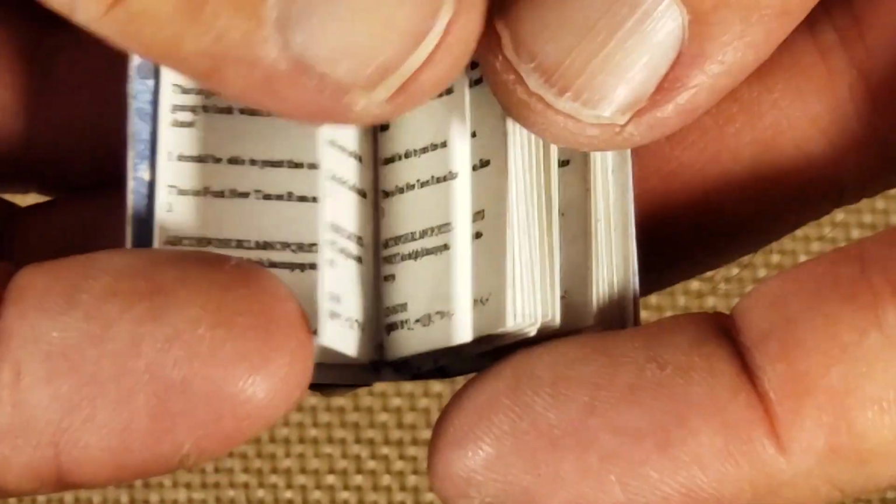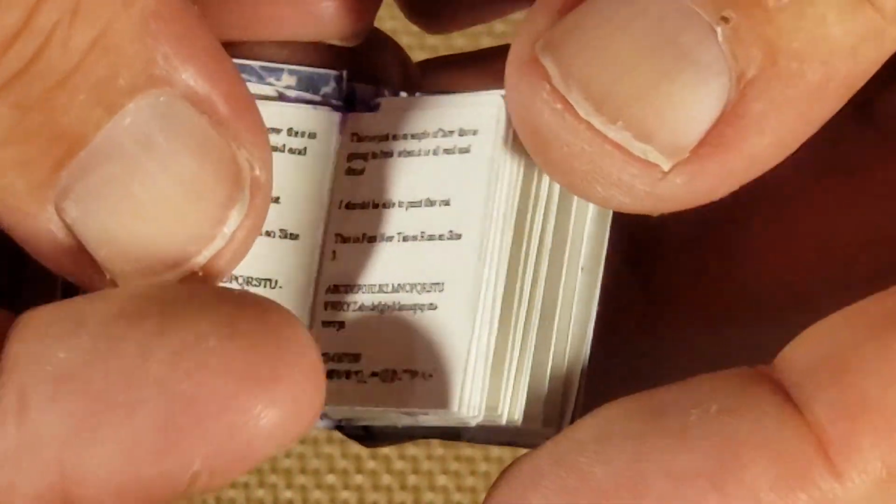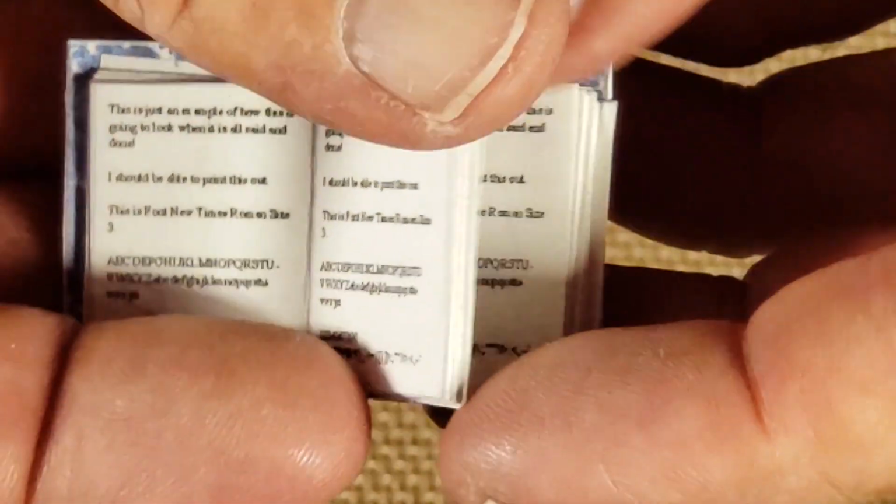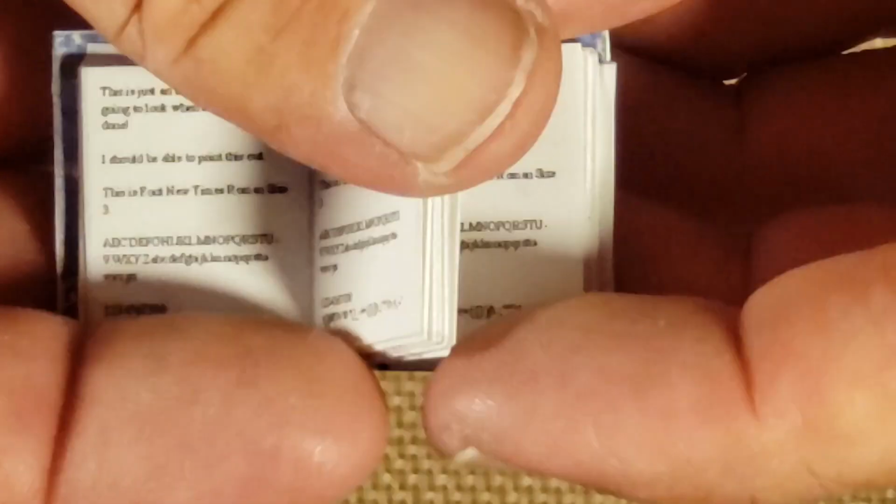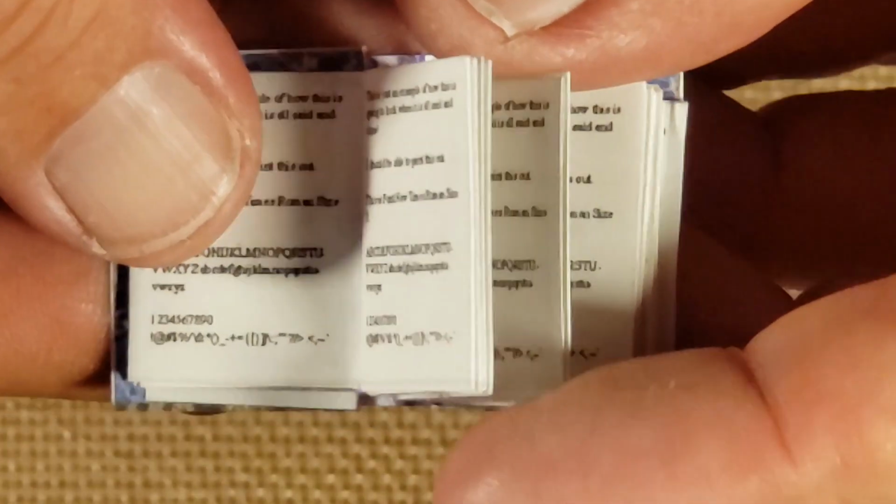But anyway, I just wanted to show how I made the pages consecutive like that, so that you can actually have some written pages, your own text, a cookbook, or whatever you wanted to do, a book of poems that you wanted to copy into it and make it your own.